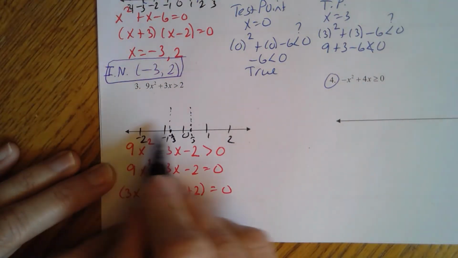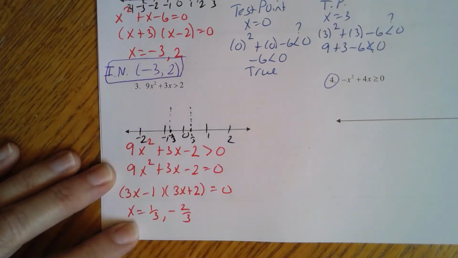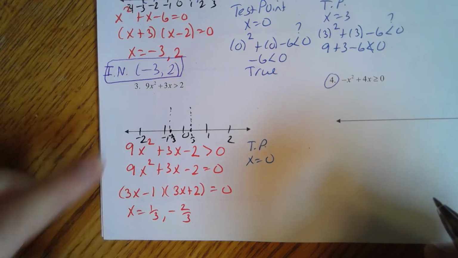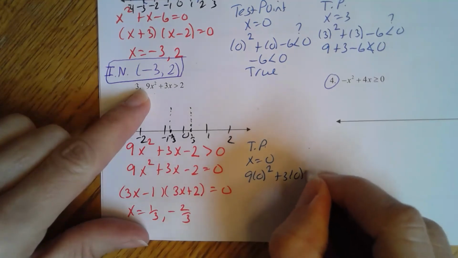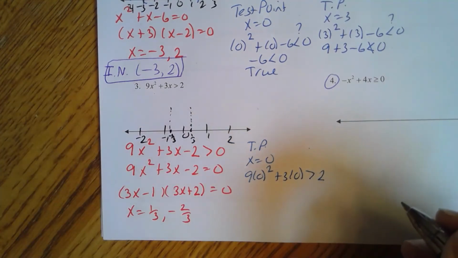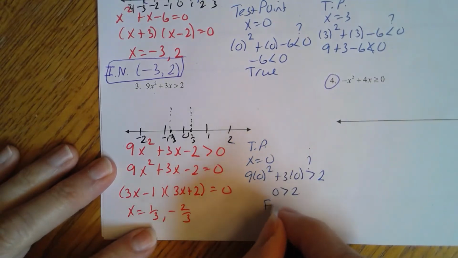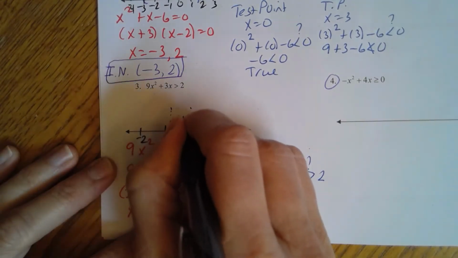So we have the left, the middle, and the right again. We'll do a test point, and the test point we'll try again will be x equaling 0. In the original inequality, we have 9 times 0 squared plus 3 times 0 is supposed to be greater than 2. Is 0 greater than 2? No, so that is false. So the inside piece would be a no.